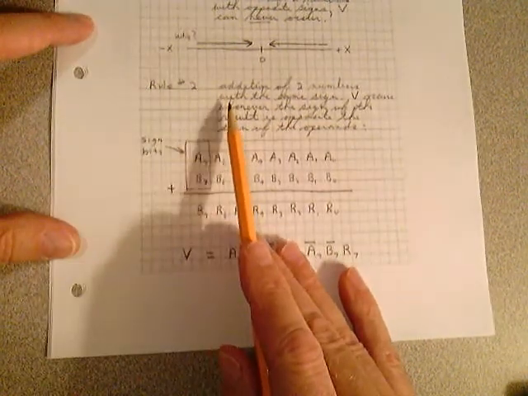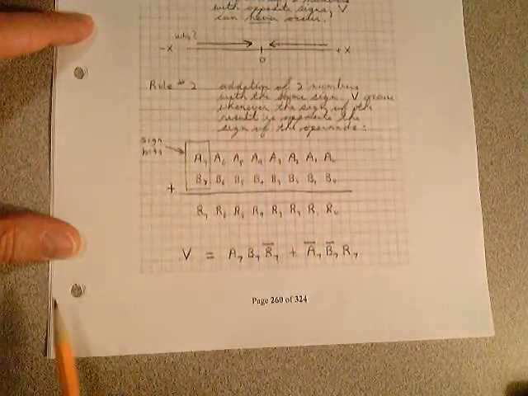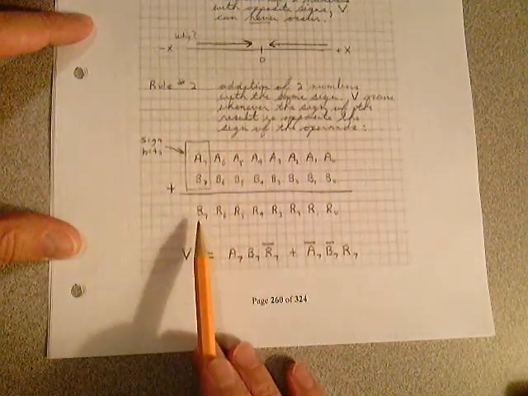Look over Rule 2. Rule 2 explains how you get an overflow condition, and there it is. There's the Boolean expression for it. I just explained it twice here.